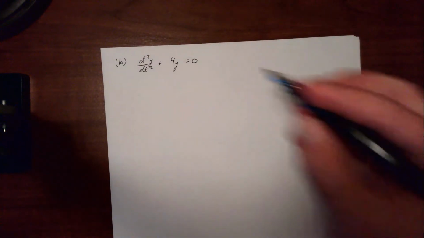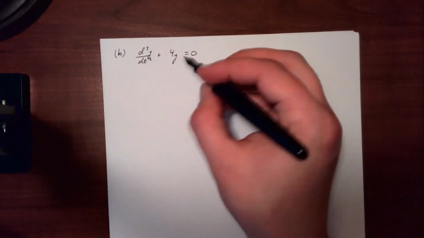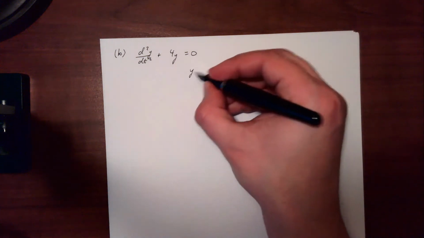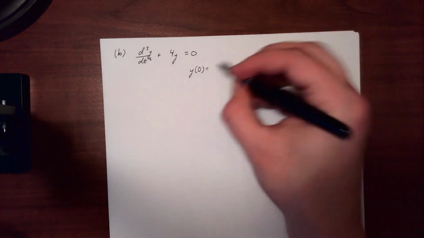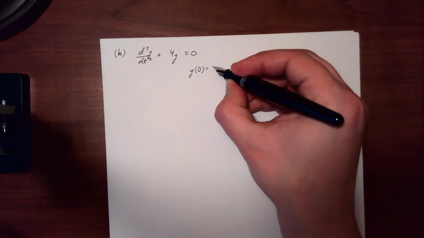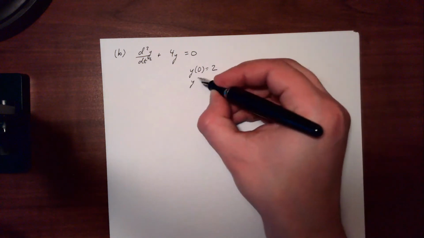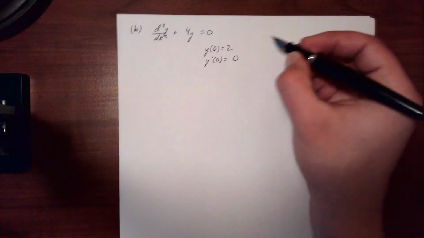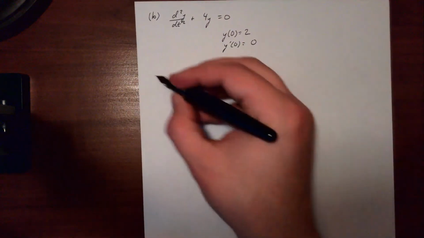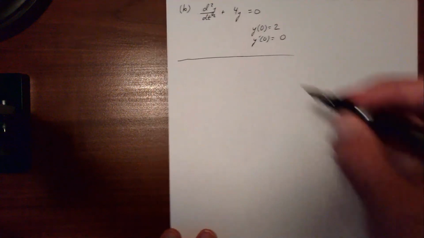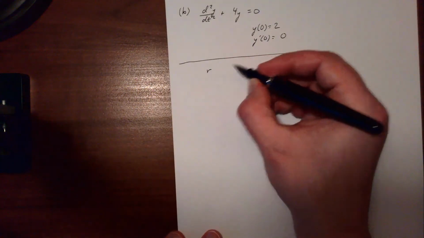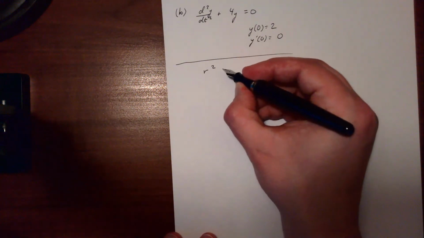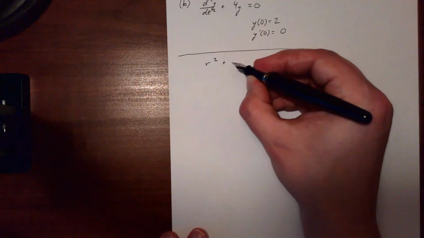Okay. So here, the important thing is second derivative. Let's say we have the same two initial conditions: y of 0 equals 2, y prime of 0 is equal to 0. Now, once again, we quickly leave behind the actual differential equation and turn it into just a little algebraic equation as our first step.